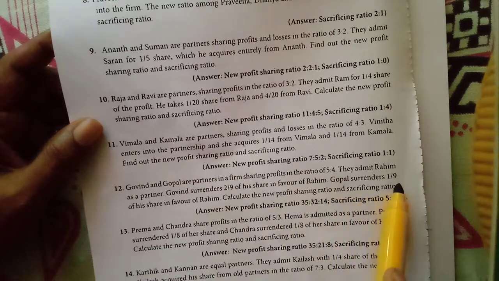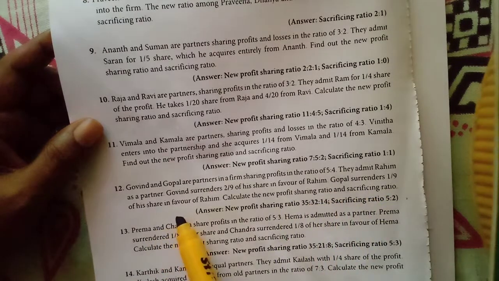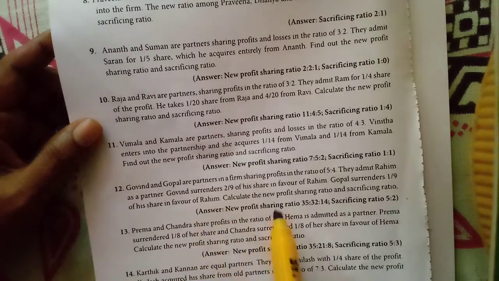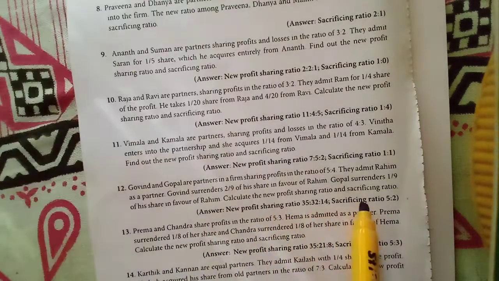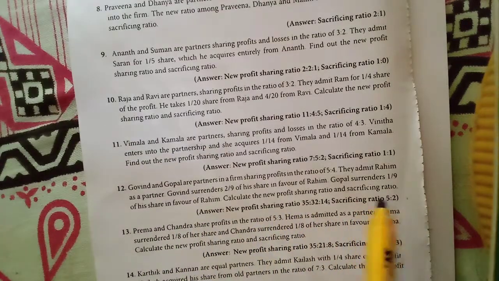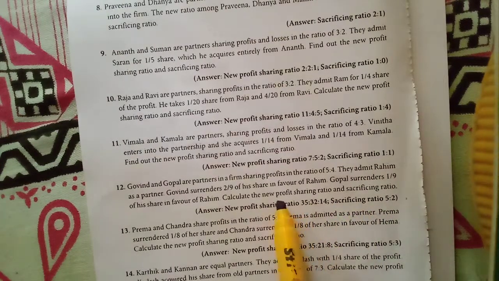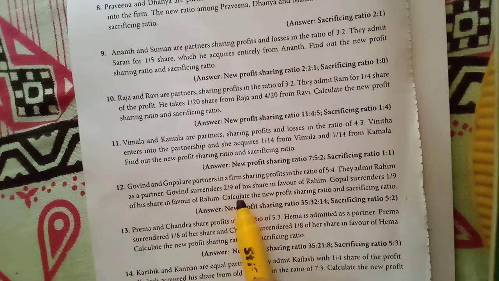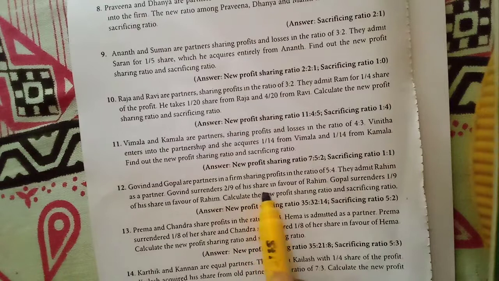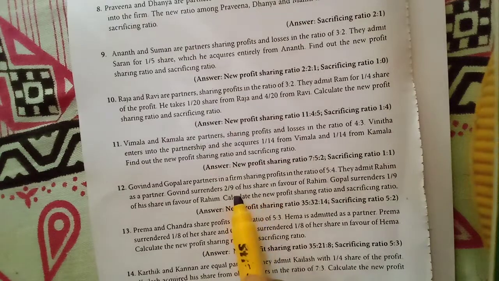Gopal surrenders 1 by 9 of his share in favor of Rahim. Calculate the new profit sharing ratio and sacrificing ratio. Here they have given the proportion of his surrender, 2 by 9 of his share. So we need to calculate first the sacrificing share. Okay, for this one we will see the next illustration.